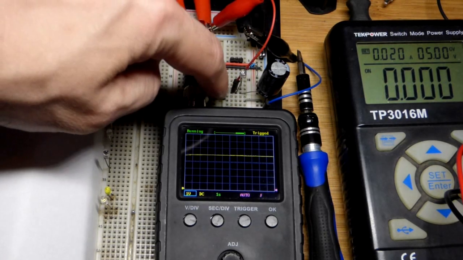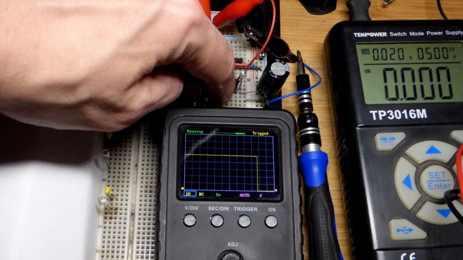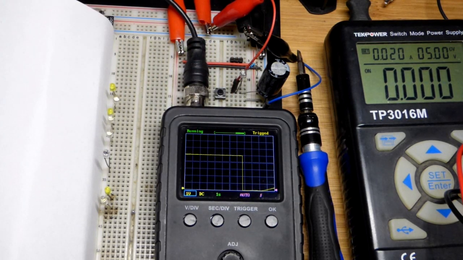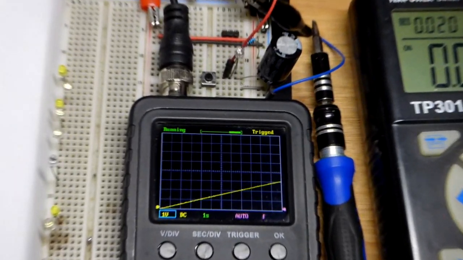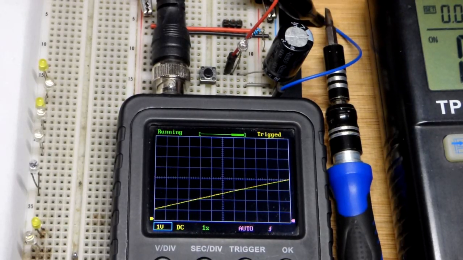So now I dim the lamp right there because it's a photodiode. The amount of current that it lets flow through it depends on how much light is falling on it. So there, we got less light right there, and so it's going slower. But again, it's a ramp. It's going up steadily because there is a set amount of current that is going through the photodiode.